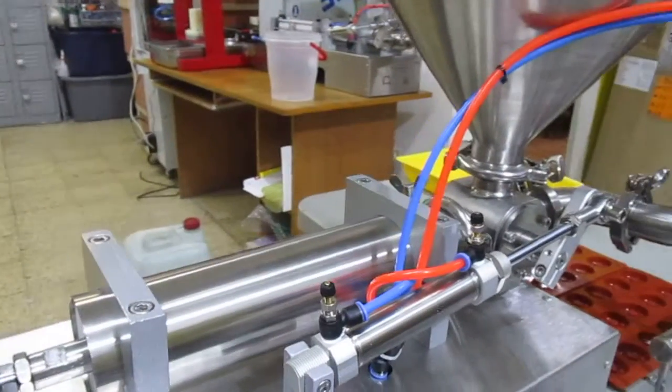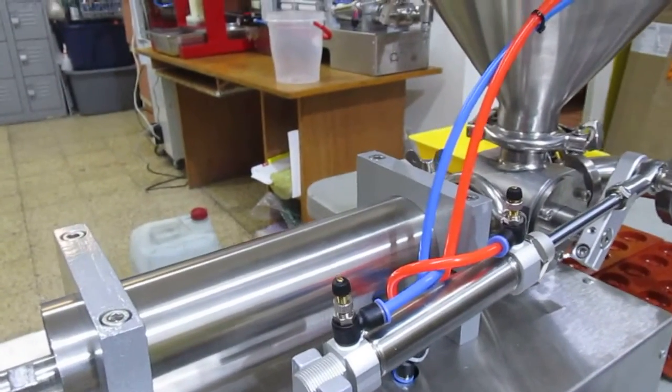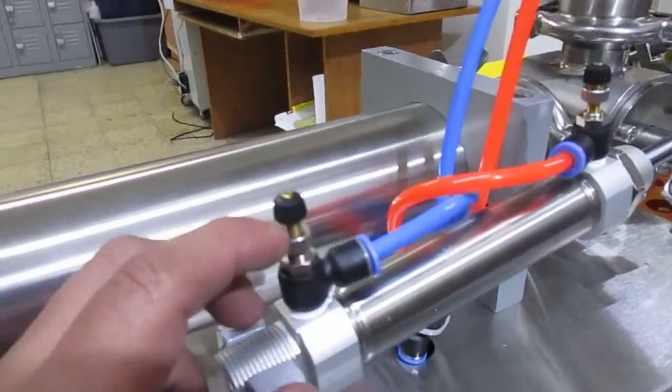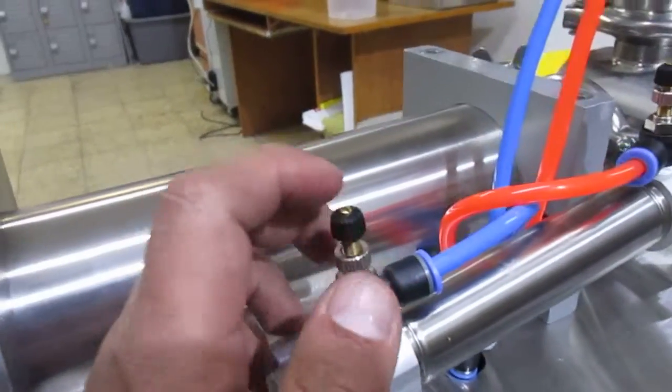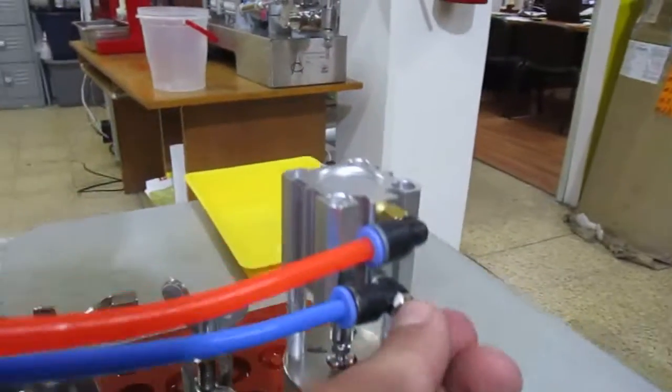If we check the different pneumatic elbows we have here, I'm going to tell you something. The screw of this must be totally opened. This must be totally opened, and this must be totally opened. So, please check the next video.